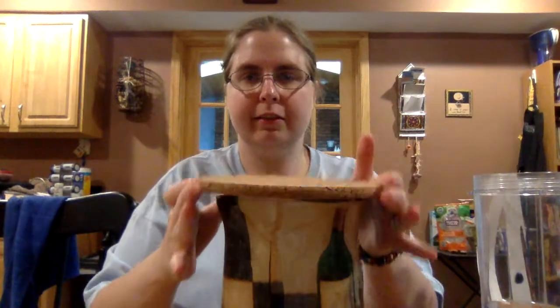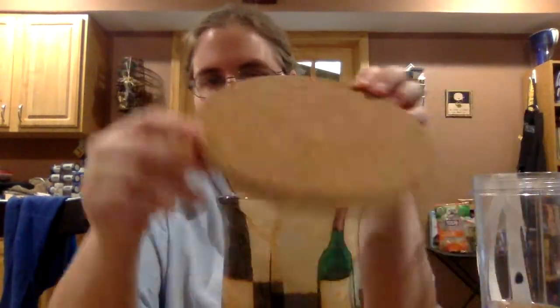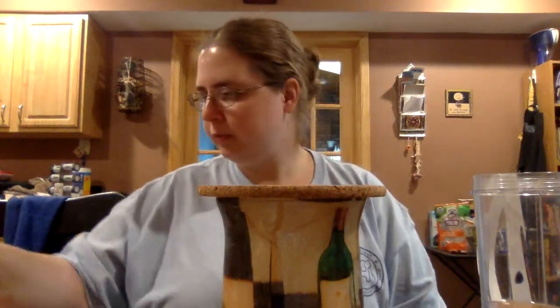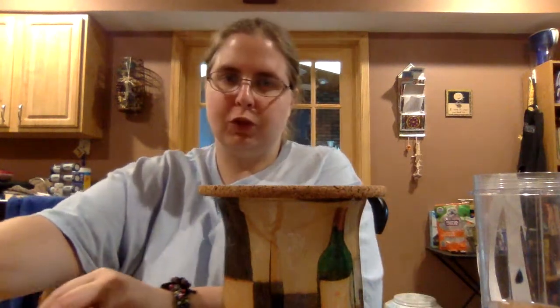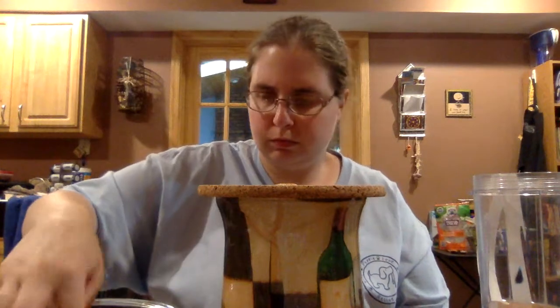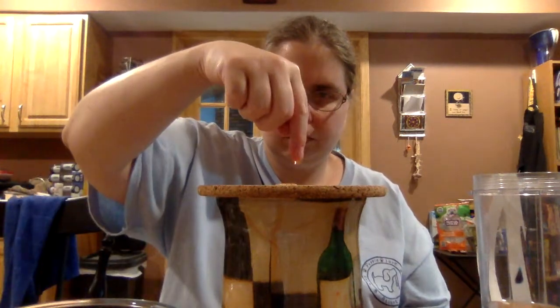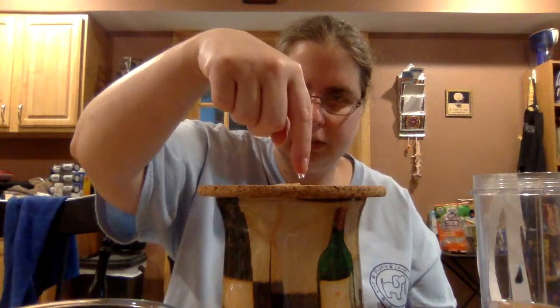So I'm going to put this here, and it's mostly because I want you to be able to see there's just a little circle cork board. That's all. All right, so what I'm going to do is I'm going to take some water in my hand. I'm going to drop it on. Let's see if I can get a little closer to the edge.